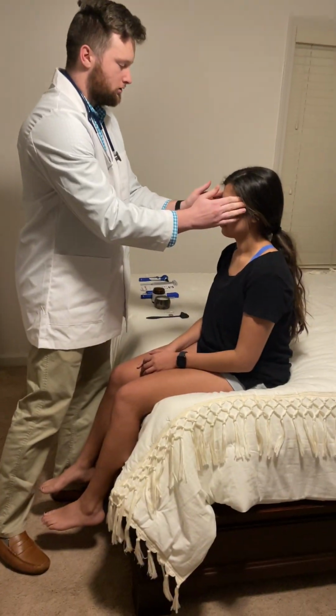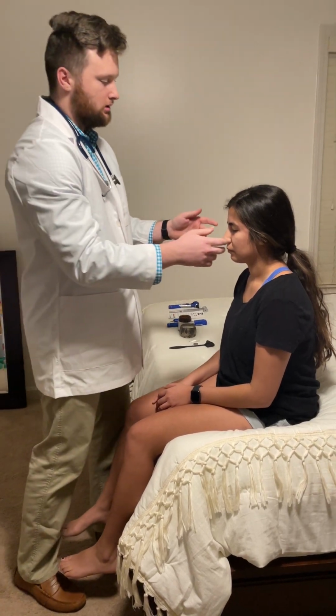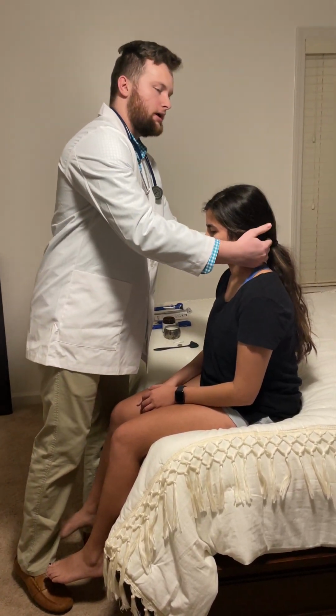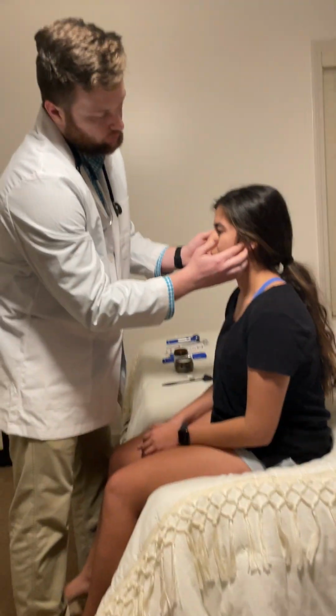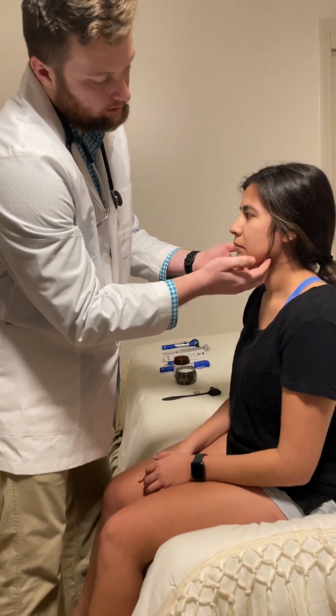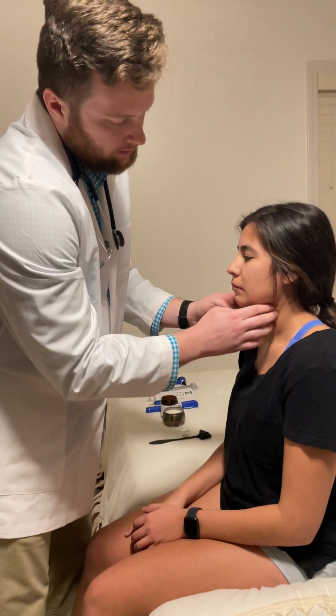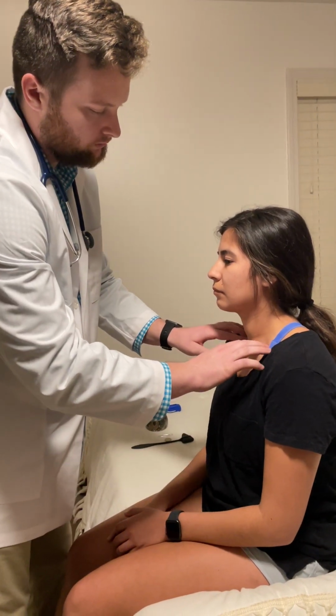I'm going to palpate the temporal arteries for tenderness, and then I'm going to palpate the lymph nodes of the head and neck, starting with the occipital, postauricular, preauricular, tonsillar, submandibular, submental, anterior cervical, posterior cervical, and supraclavicular.